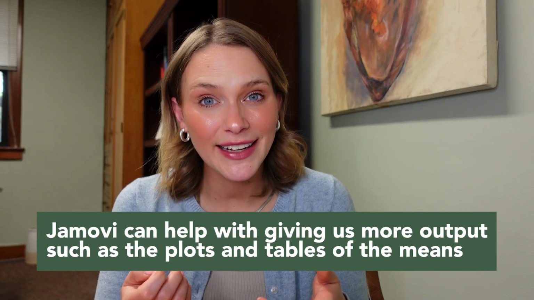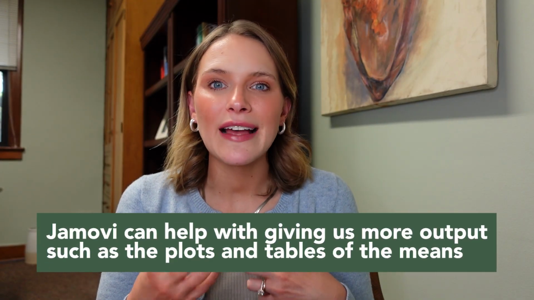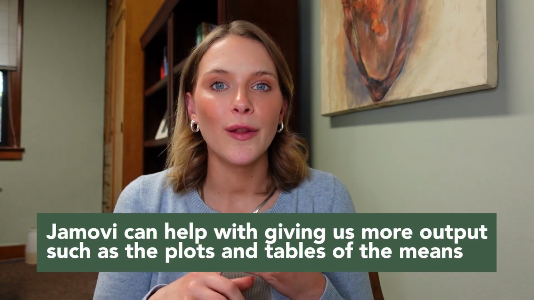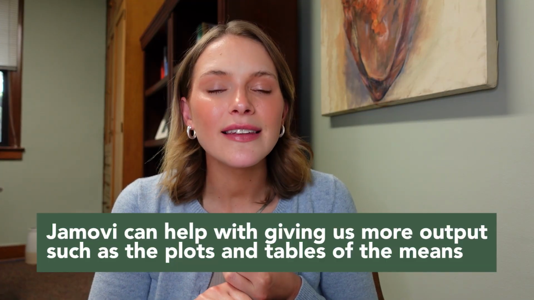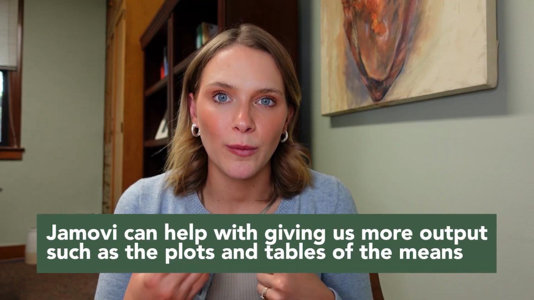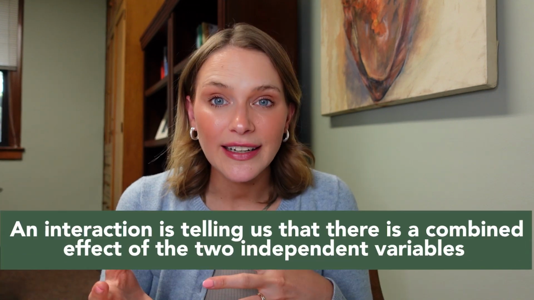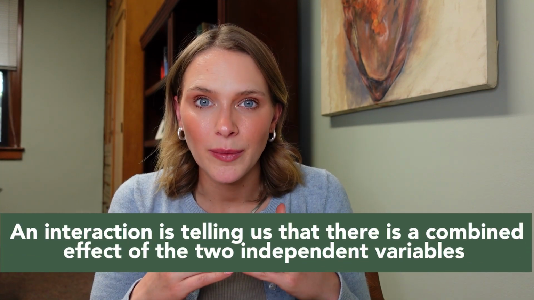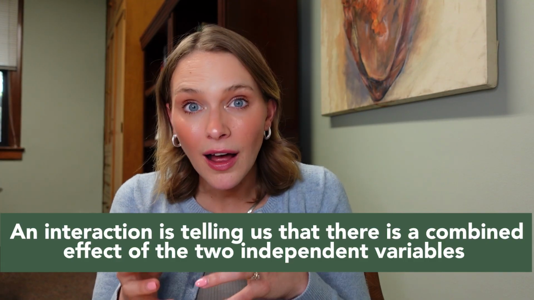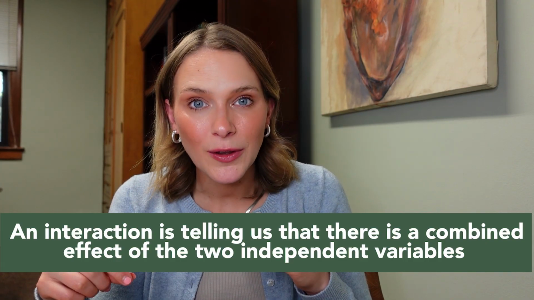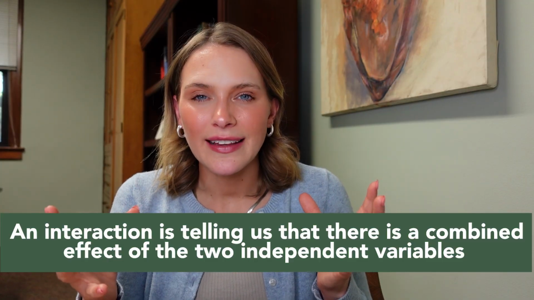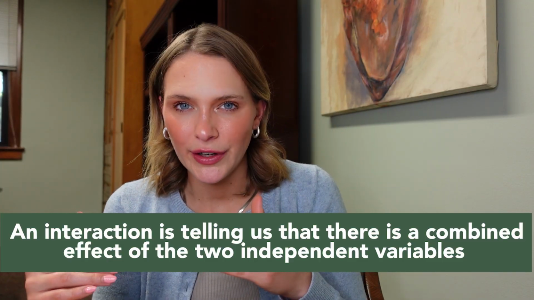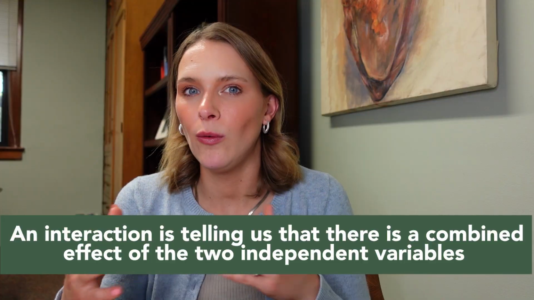However, that means that we have to take a little bit of extra care in our post-hoc testing when we have a statistically significant interaction. And sometimes we need to ask Jamovi to give us a bit more output, the plots and the tables of the means to help us understand fully what is going on with our data. So an interaction is telling us that there is a combined effect of the two independent variables. And the plots draw out those means so that we can take a look and see where those means are differing from one another and in what way in particular.